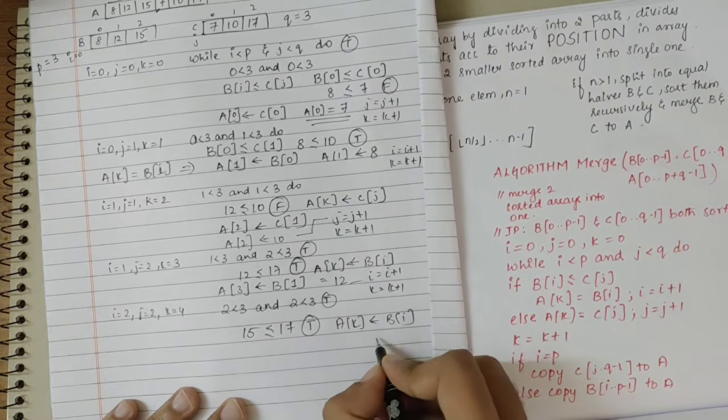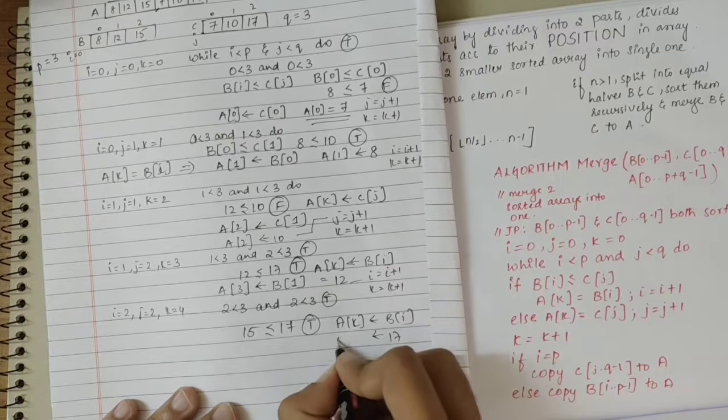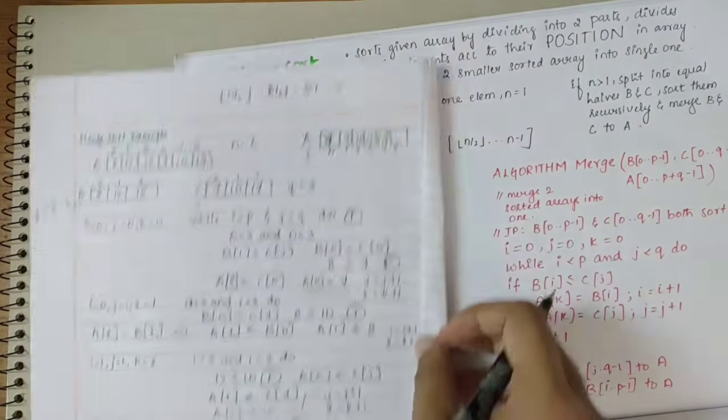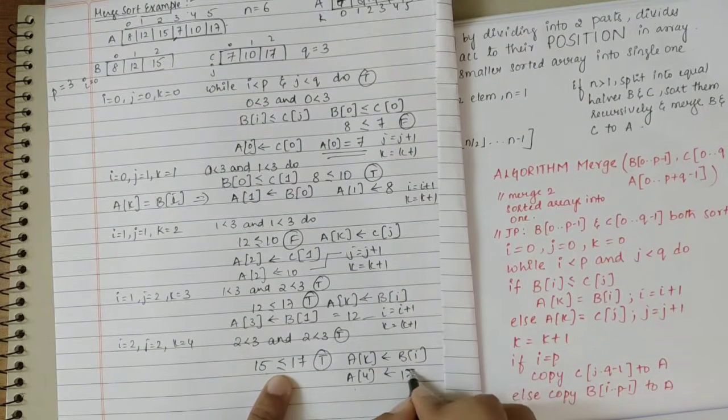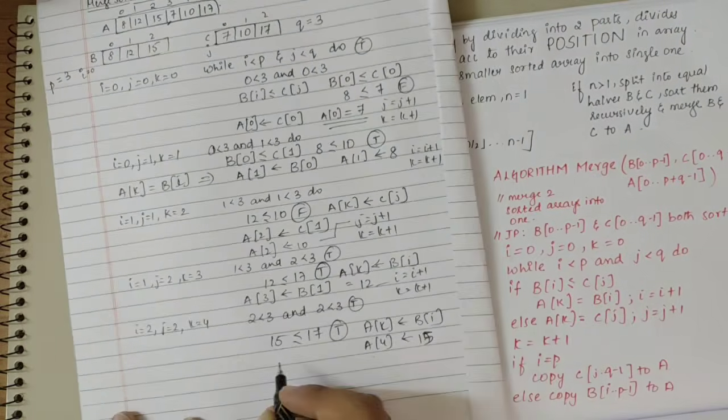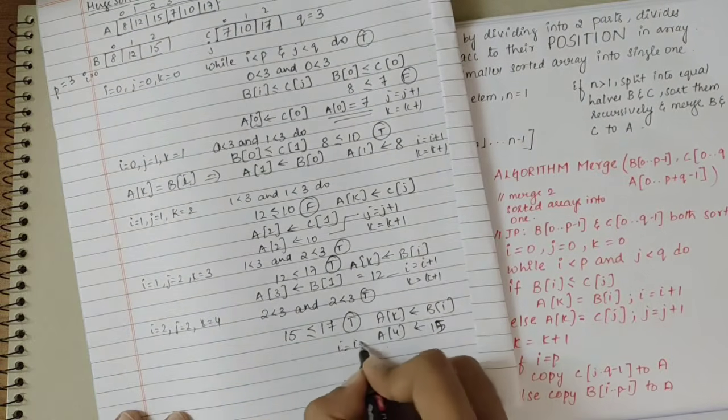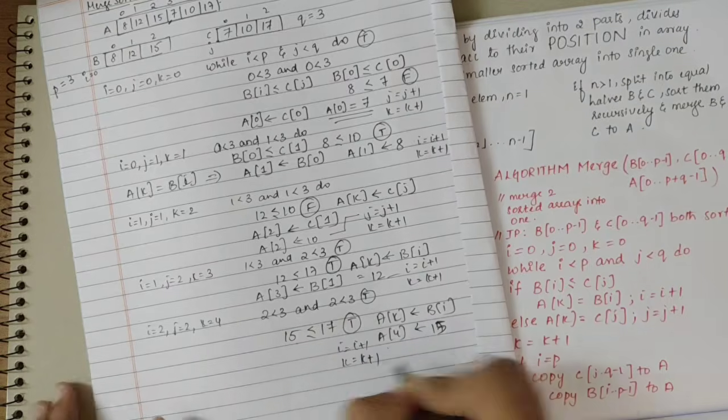What is B of i value here? 17. And k value is A of 4. So in A of 4 position, I'll be storing 17. So I'll write 17 here. No, sorry, 15 is less than 17. So 15 is the B of i value, I'll write 15 here. Next, the i value will get incremented and the k value will get incremented.